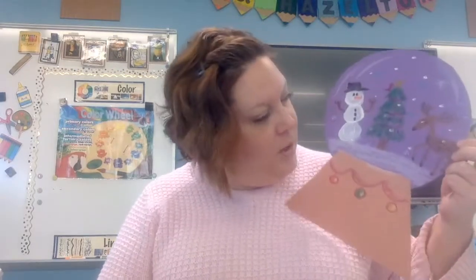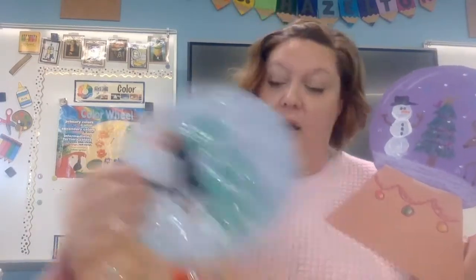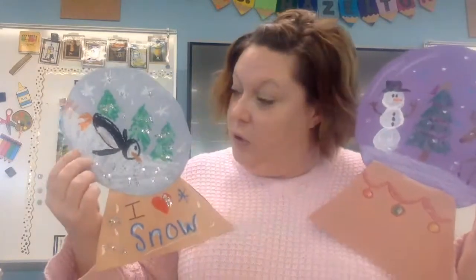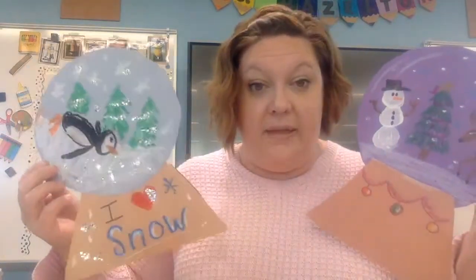All right, so I finished my snow globe. Okay, I've got my nice winter scene. You can make it Christmassy. You can make it anything you want. I also forgot to mention to use what you have at home. So if you have glitter at home, you can add that. You could do sequins. Okay, paint it however you want to create your snow globe.